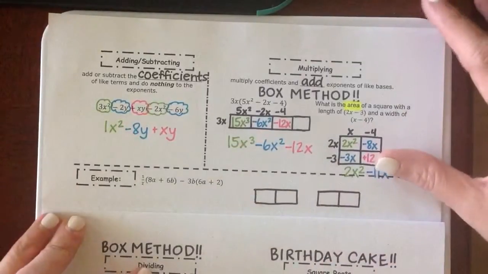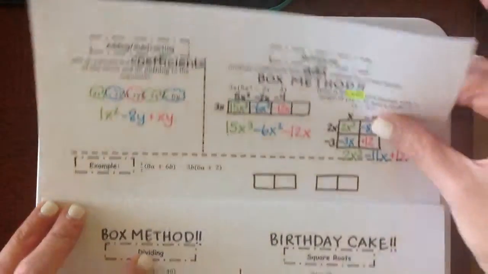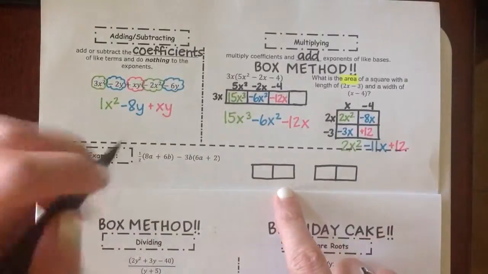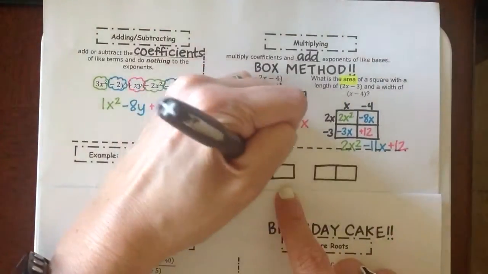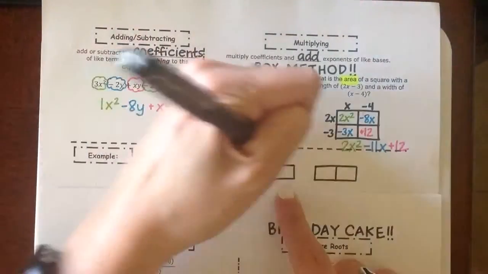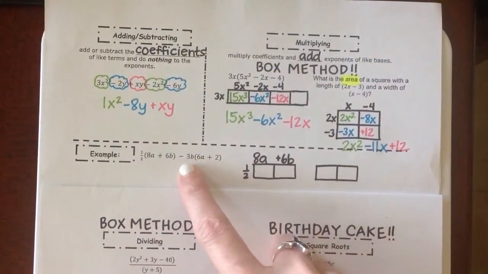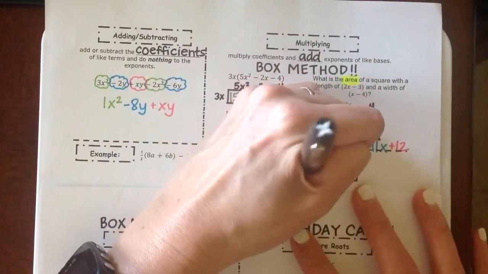And then our next example is we've got several polynomials being multiplied. So what I'm going to do is break this up into some boxes. So I'm going to do the first multiplication. So I've got 1/2, and then I'm going to multiply that with 8a, and then a +6b. And then my second multiplication is going to be 3b, but because we're subtracting, that 3b is negative, so I'm going to put -3b.